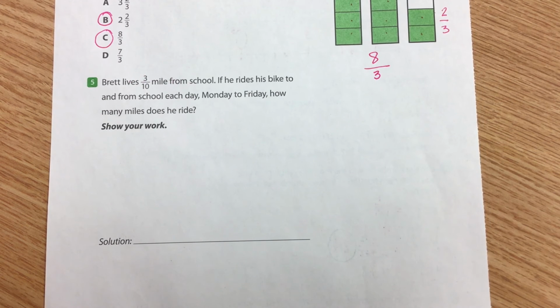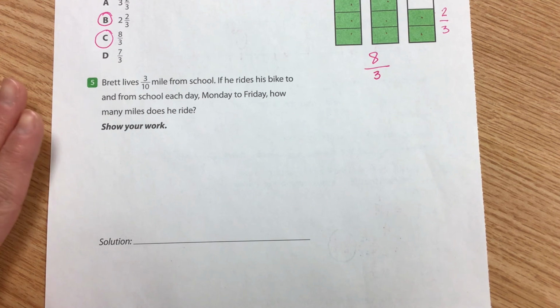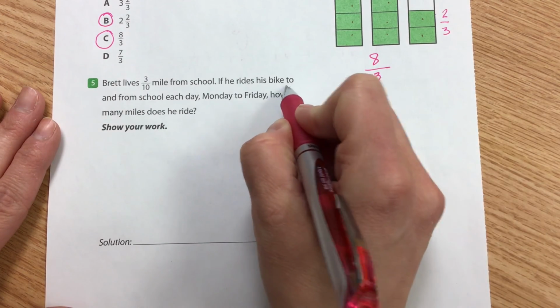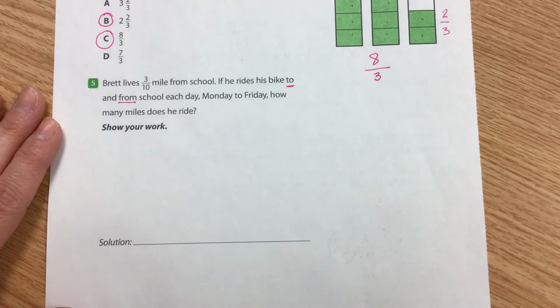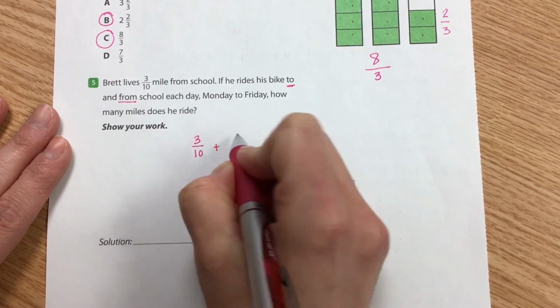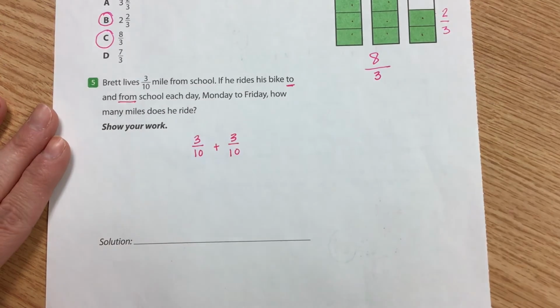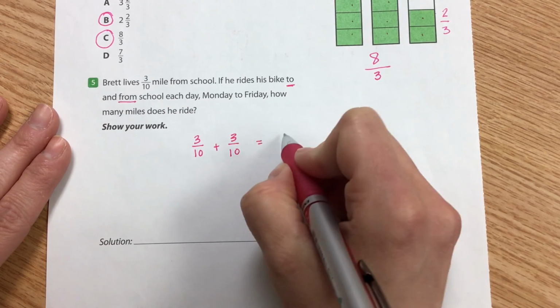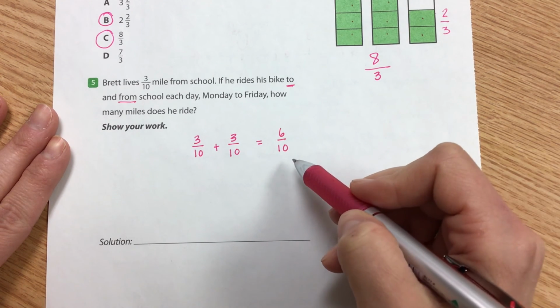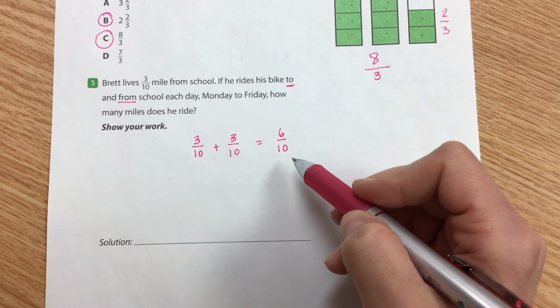So our last problem says, Brett lives 3/10 miles from school. If he rides his bike to and from school each day, Monday to Friday, how many miles does he ride? All right, so an important thing that we have to pay attention to, it says he rides his bike to and from school each day. So I know I'm going to have to take my 3/10 and add 3/10 each day. So I'm going to go ahead and do that, and I'm going to get 6/10, and that's just for one day. And I know that I have Monday through Friday, so that's going to be 5 days.